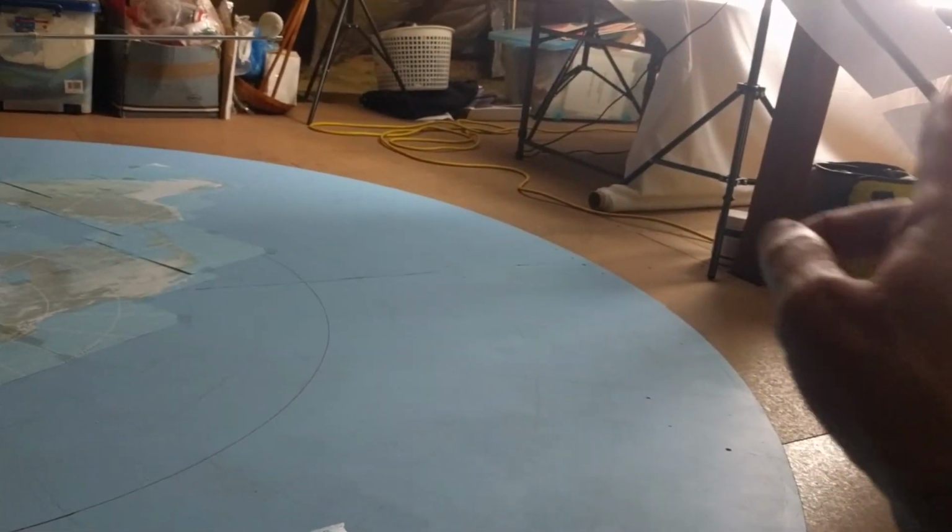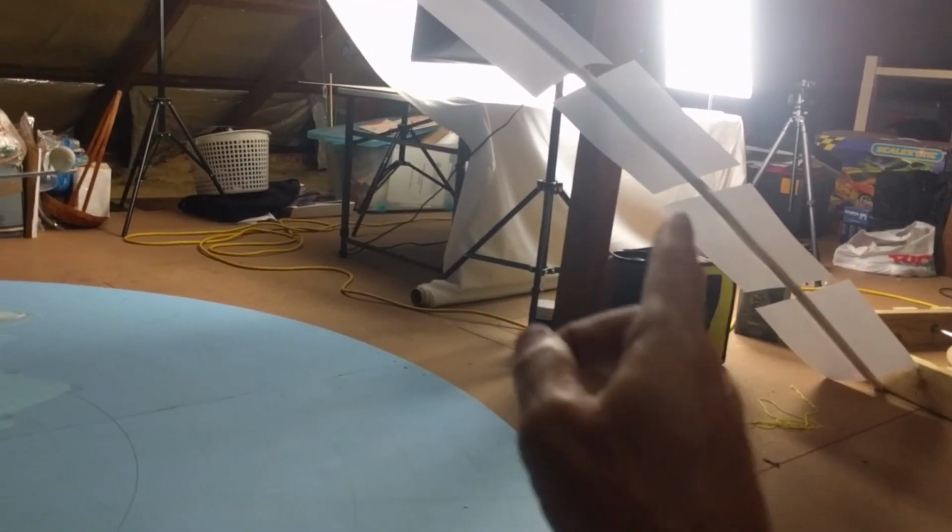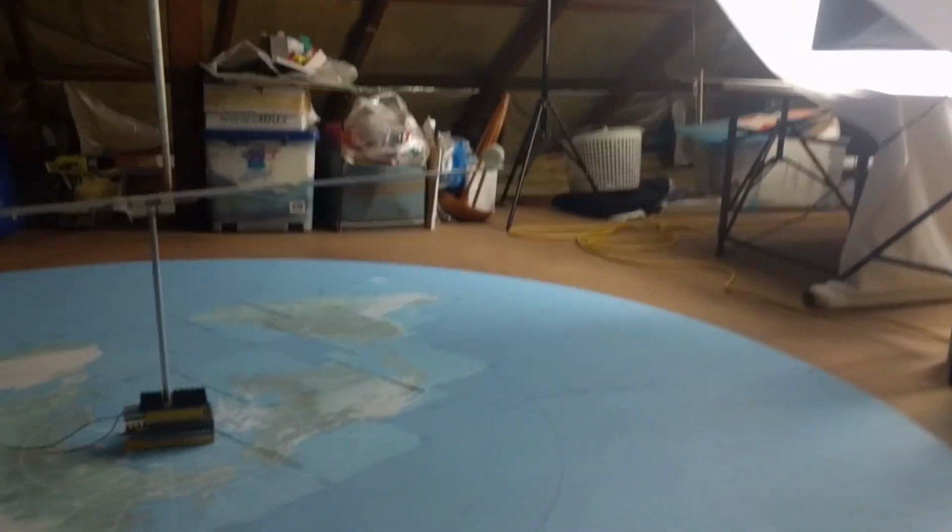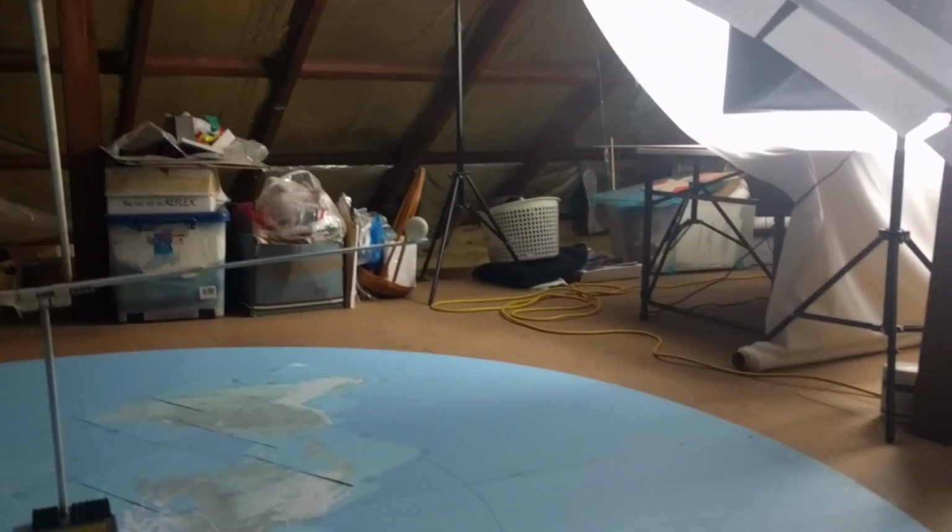It's not going to track the sun this way, it's way off track, it's going in a different direction altogether. But we're going to try it one more time, and I think that should do it.